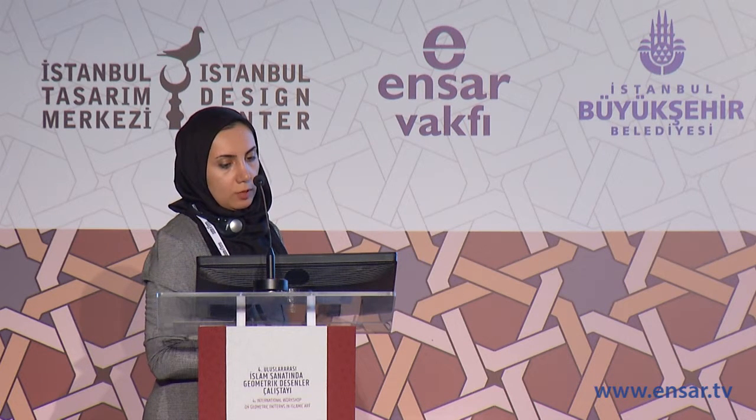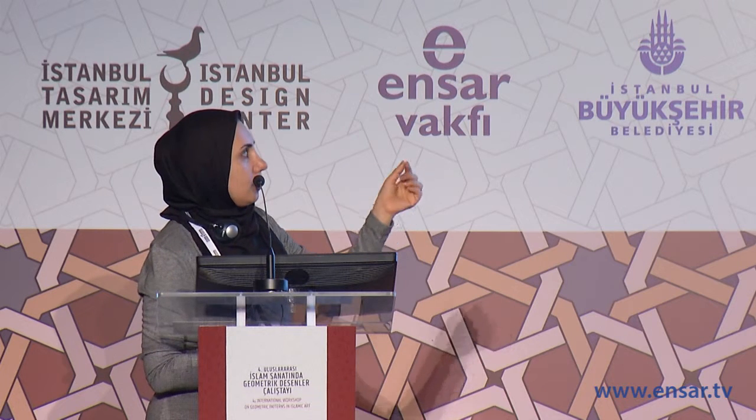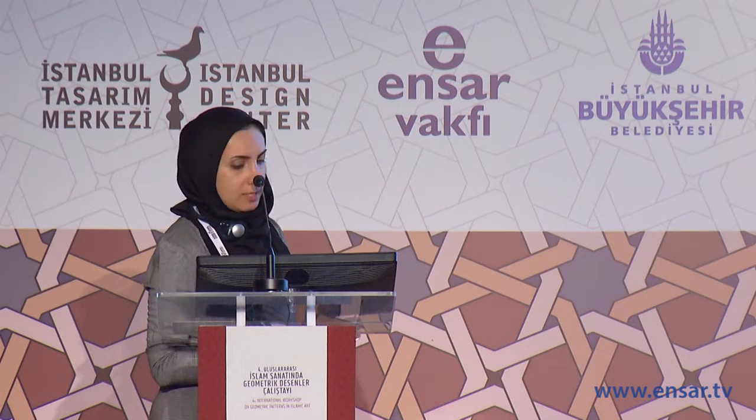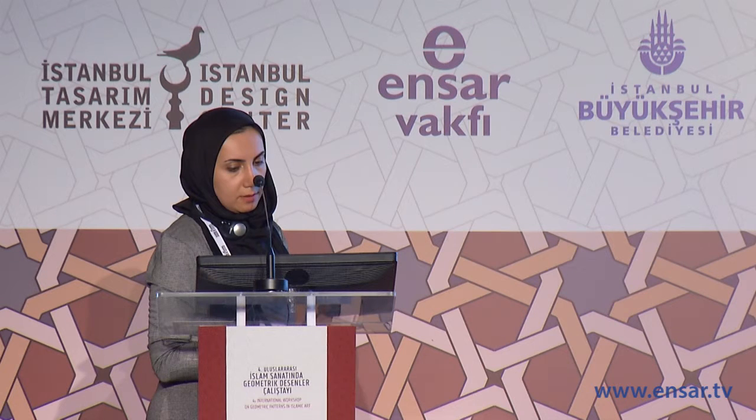One of them is what we call torange, which is they make some specific stamps with colors, and they make pieces of cloth with these stamps, different colors. I put some examples.